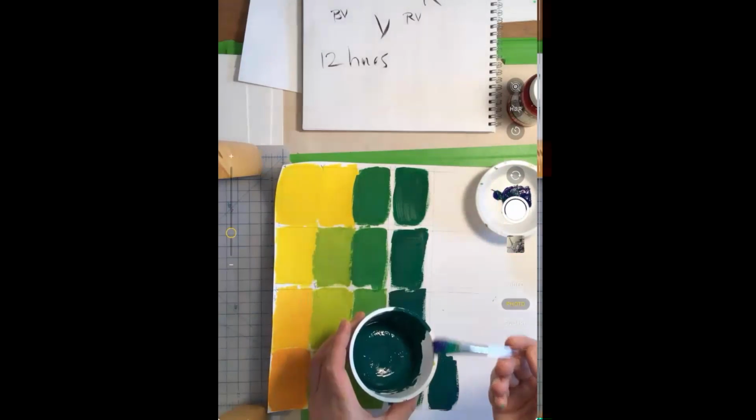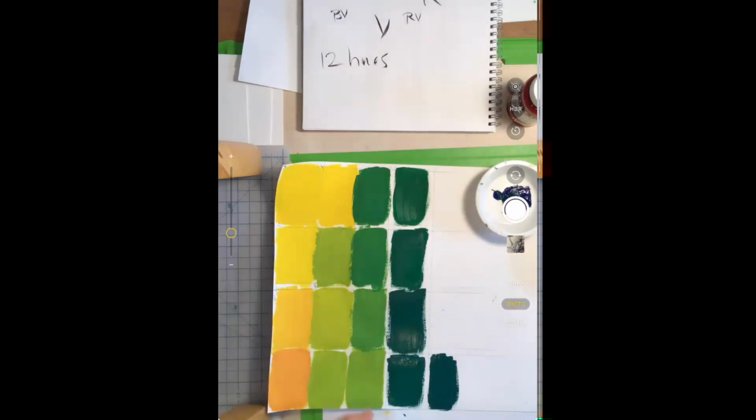Much more blue. So you could say that part of this process is that you are literally watching paint dry, but it's not the only thing you're doing. You should be doing something else while your paint is drying.